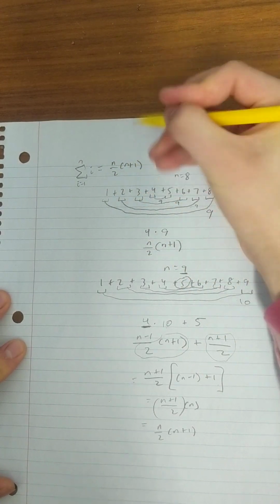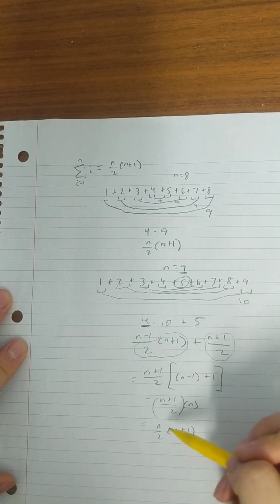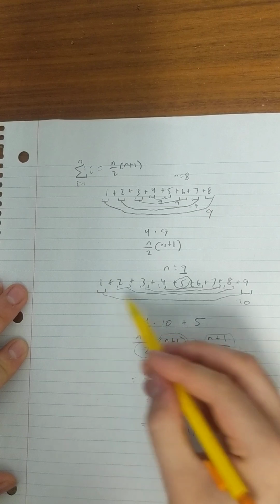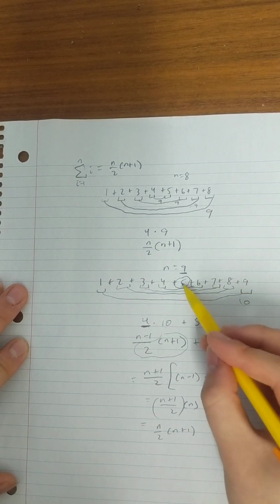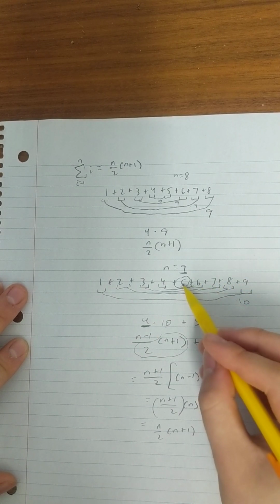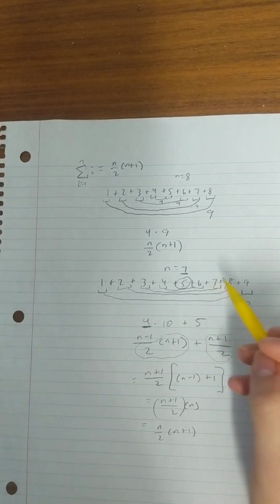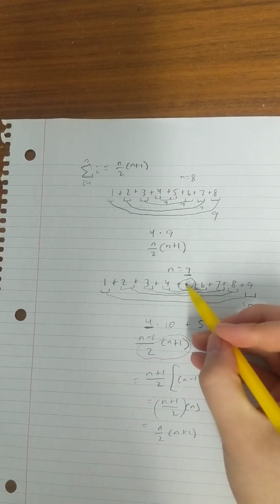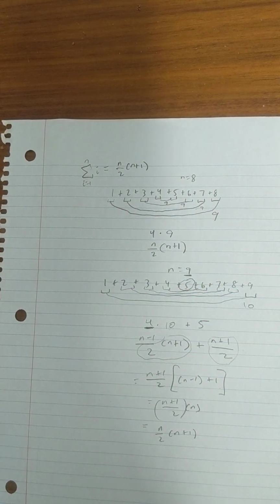And this kind of makes sense because here we really have 4.5 pairs. Because 5 is really just 10 divided by 2, so we can just think of that as like half a pair. Yeah, so hopefully that makes sense.